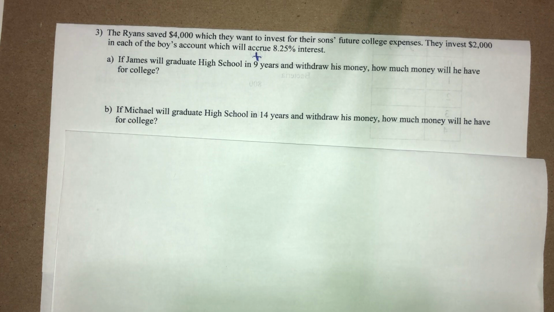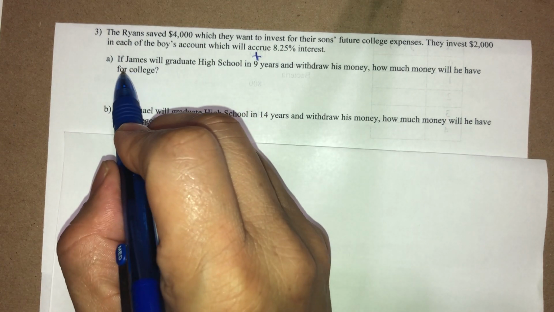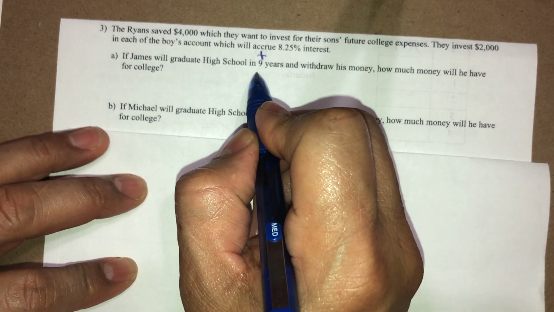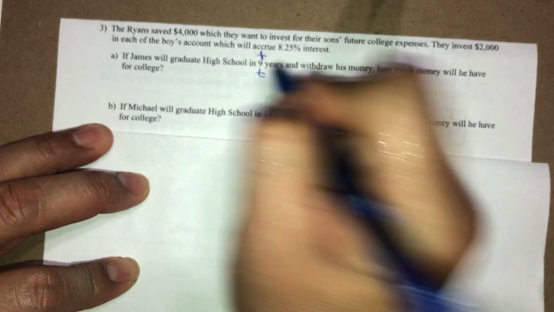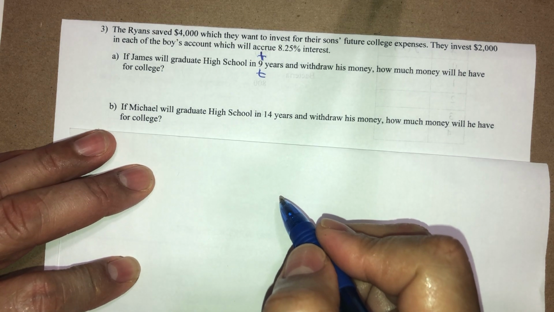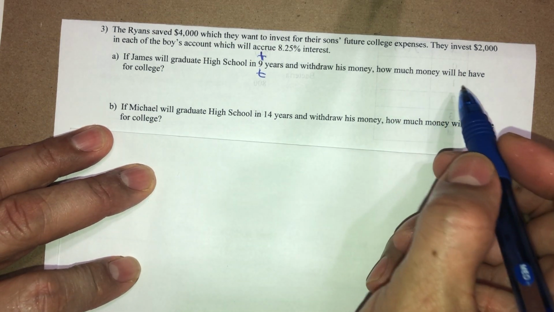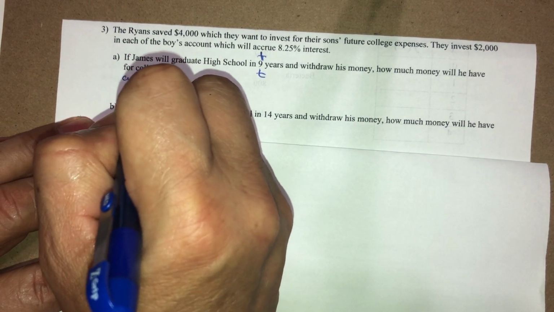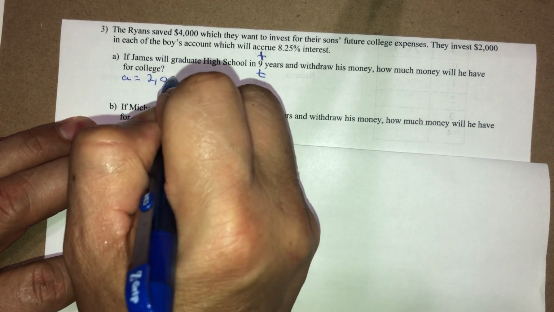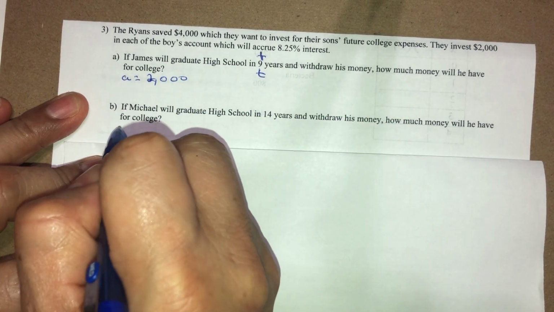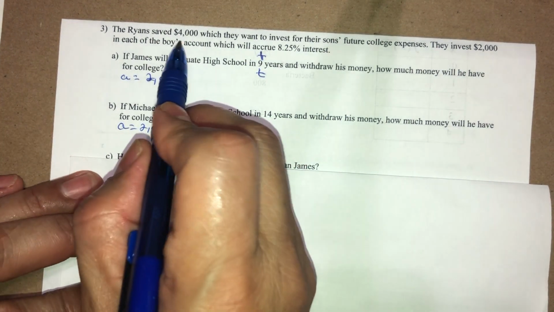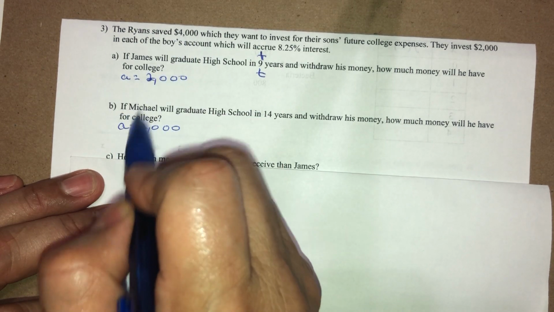The only thing is that the years are going to be different, because if I continue with the problem, the problem says if James will graduate high school in 9 years, that's going to be T here, and withdraw his money after 9 years, how much money will he have for college? Remember, now, the little a here for him is not 4,000, it's 2,000, because he's getting 2,000 and Michael also is getting 2,000, okay? Because his parents are splitting this amount between both kids.